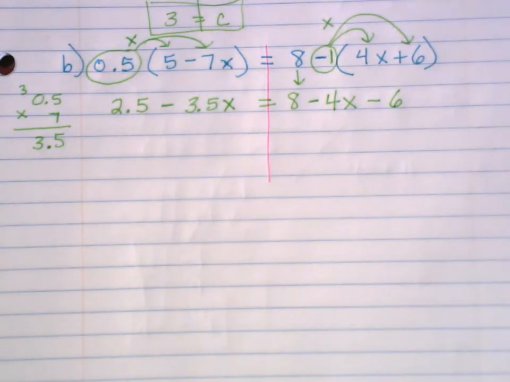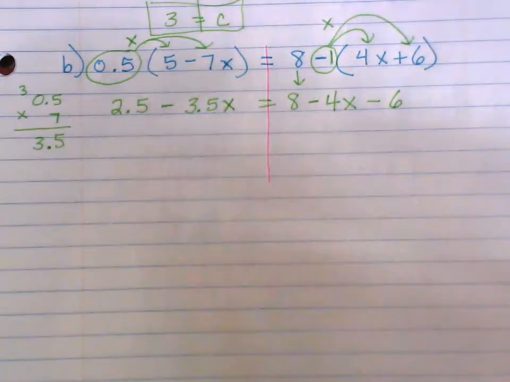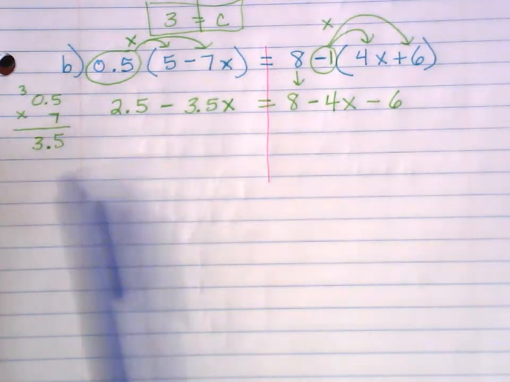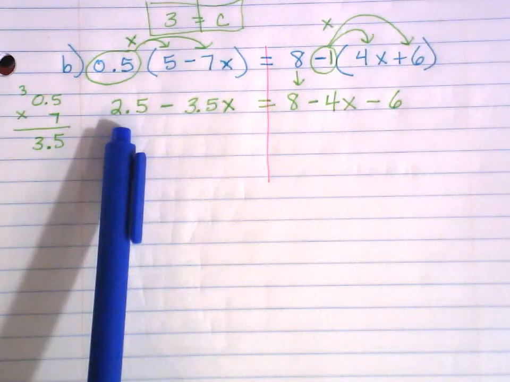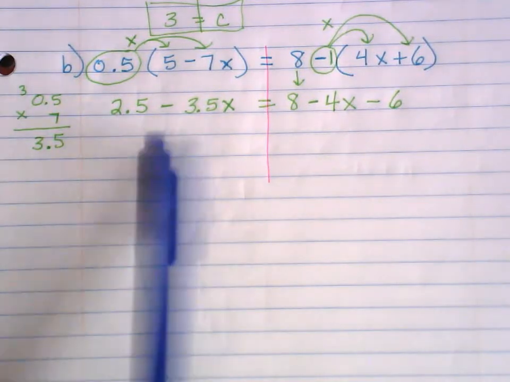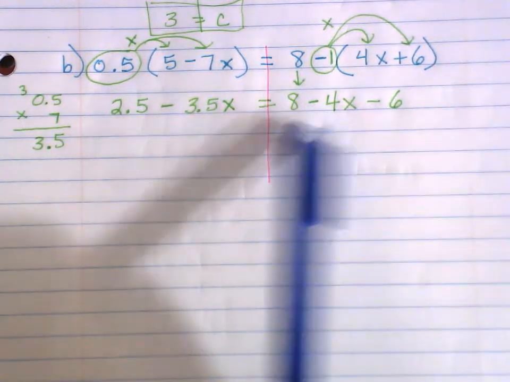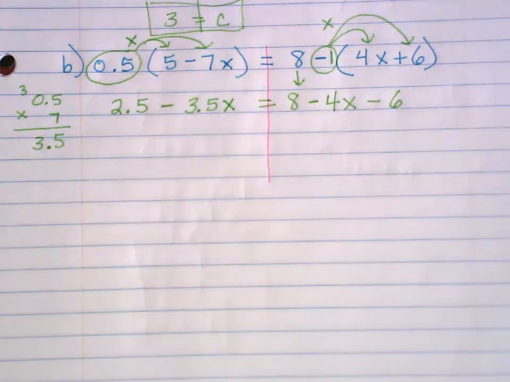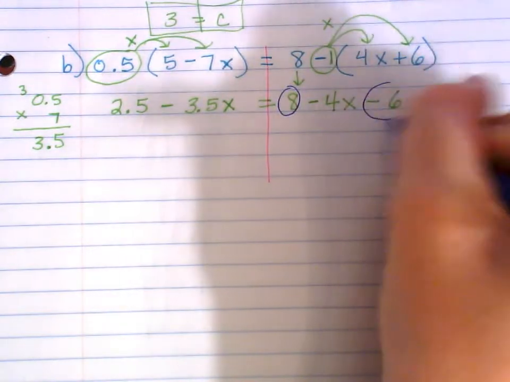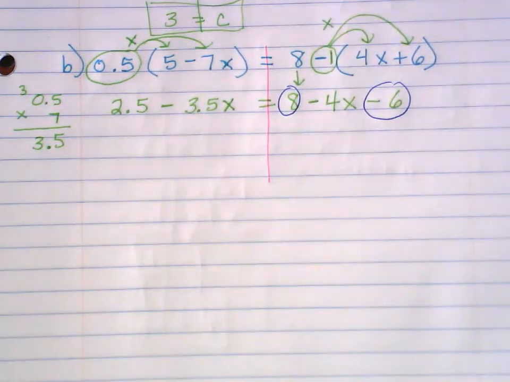Okay, so now look on each side of the equation. So look on each side of the line, or the equal sign. Can you combine like terms? 2.5 minus 3.5x. No, we can't combine those. One has a variable, one doesn't. 8 minus 4x minus 6. Oh yeah, this 8 and this negative 6 or minus 6, we can combine those. Okay, so let's do that.